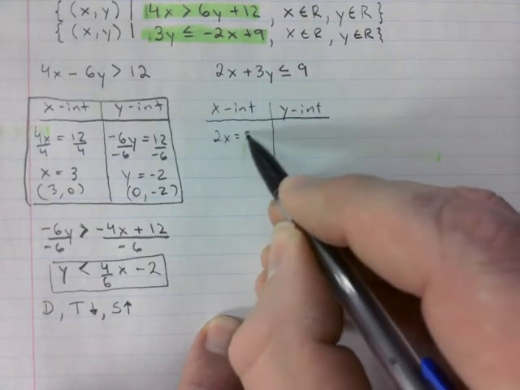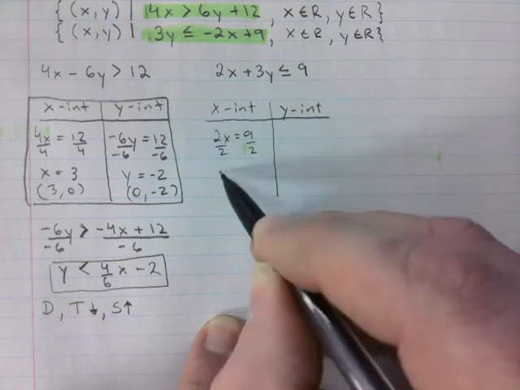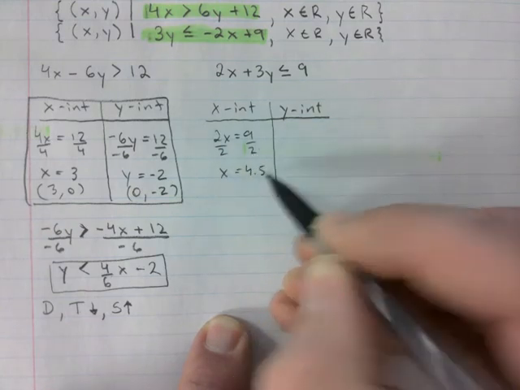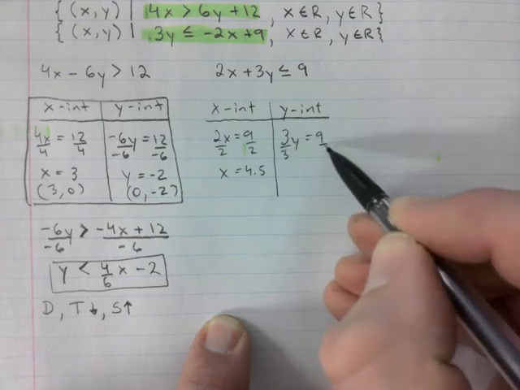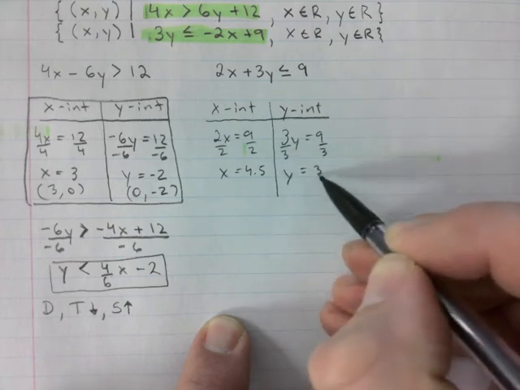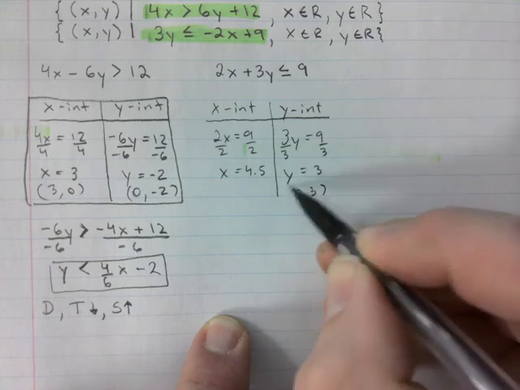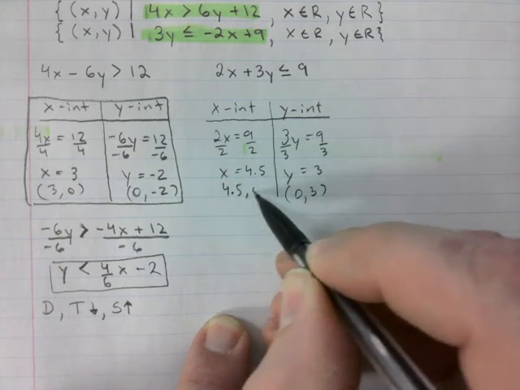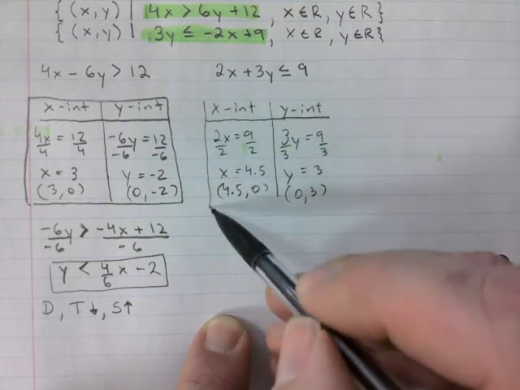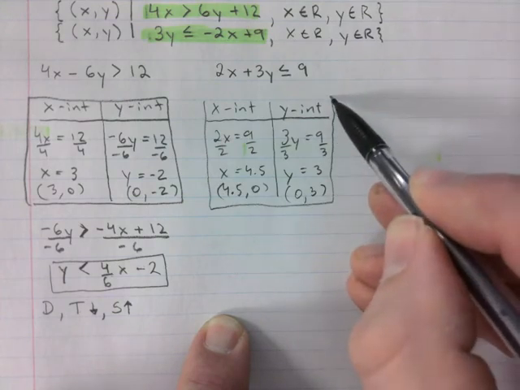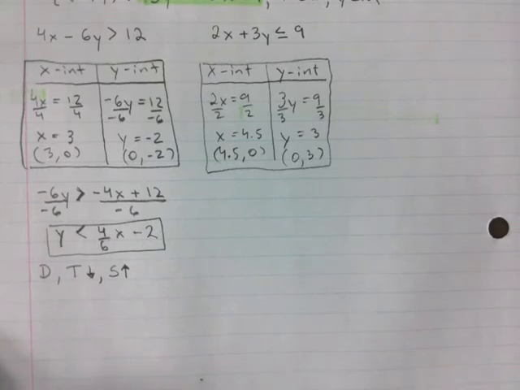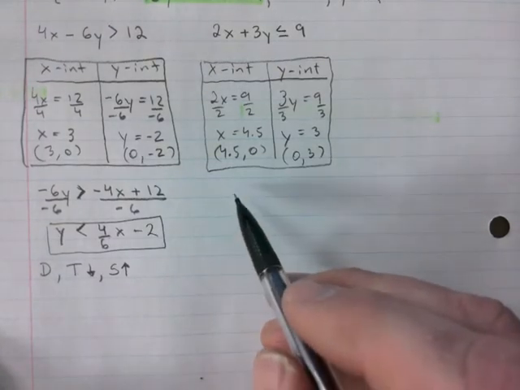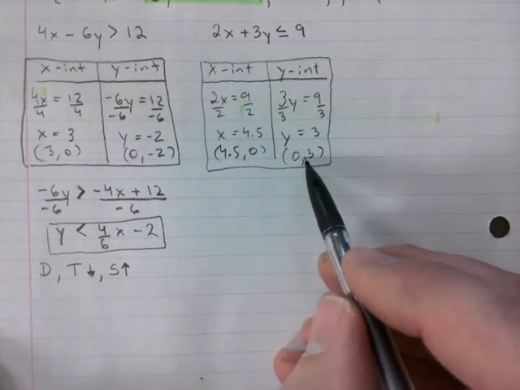2x is equal to 9. Divide everything by 2. x is equal to 4.5. 3y is equal to 9. Divide everything by 3. y is equal to 3, so it's (0, 3) and (4.5, 0). I can kind of fly through this because I know you know how to do it. So for now, I've found my intercepts.